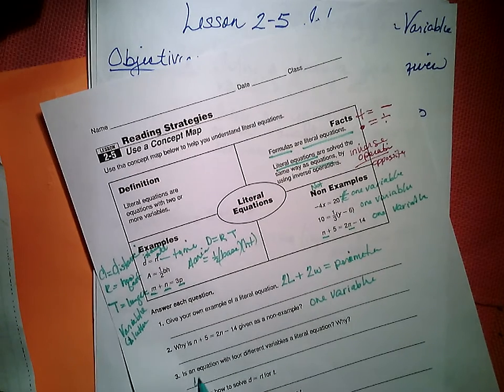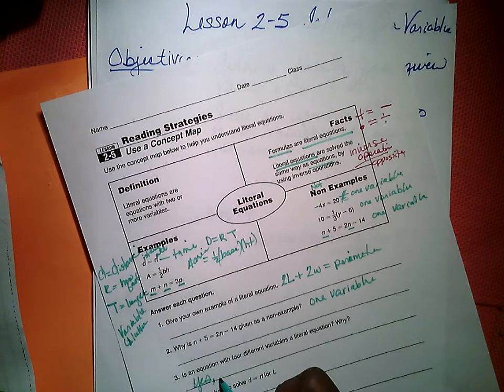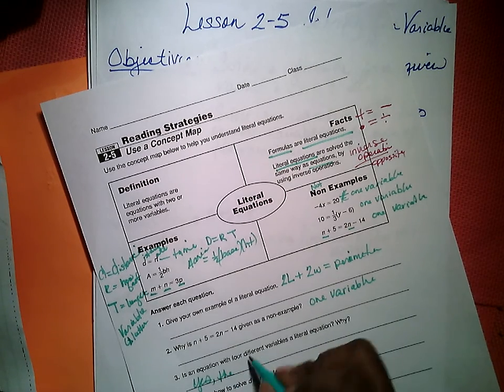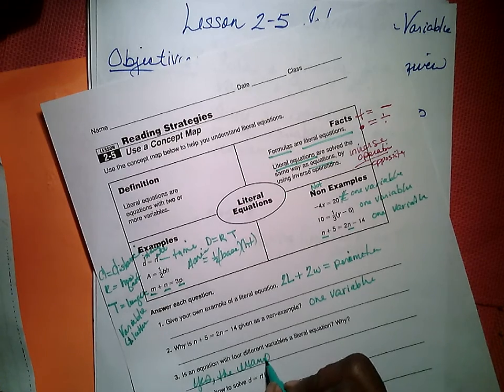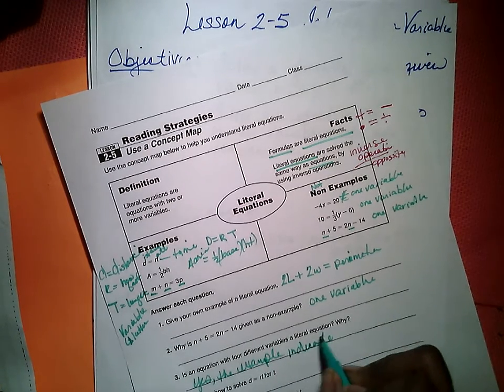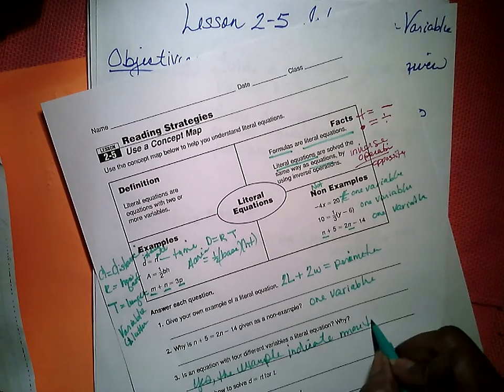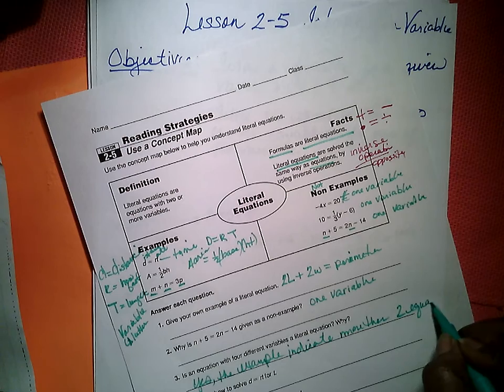That would be yes, because the example indicates more than 2 variables.